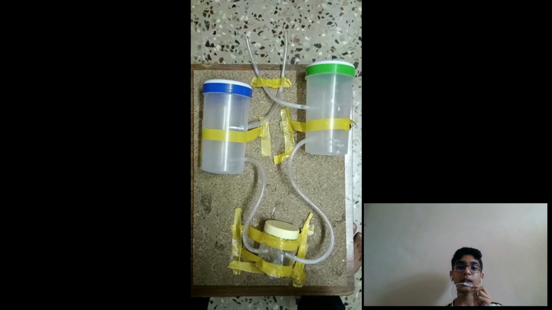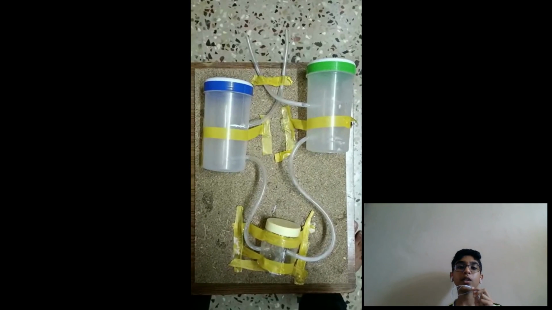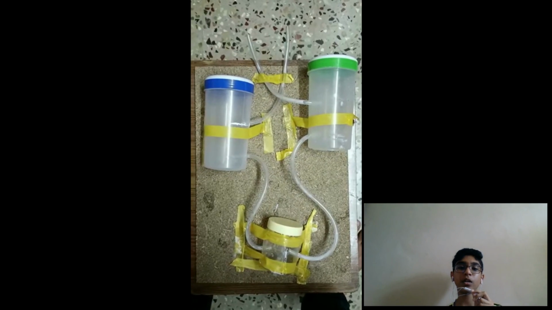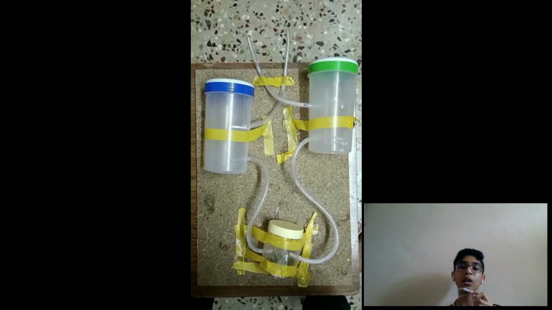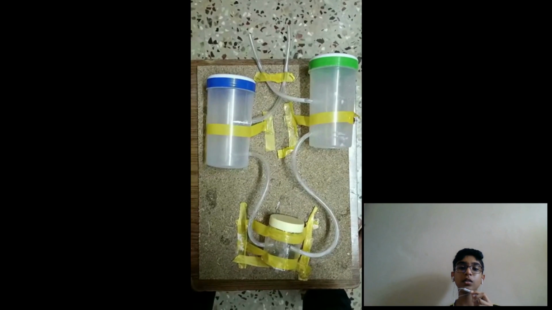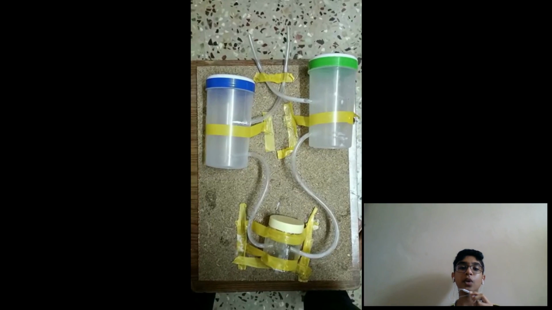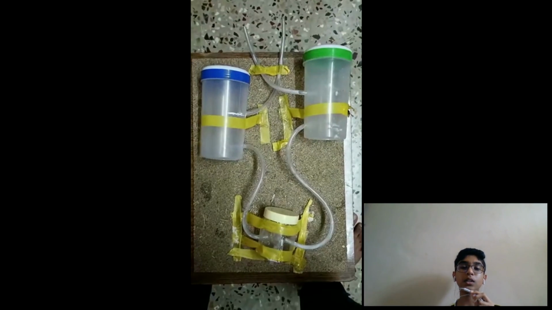This is my excretory system model. The two bottles present on the top are the kidneys, and the tubes connected to those bottles are the artery and vein. The tubes connected to the bottles going downwards are the ureters. The ureters are connected to a small bottle. That bottle is the urinary bladder.